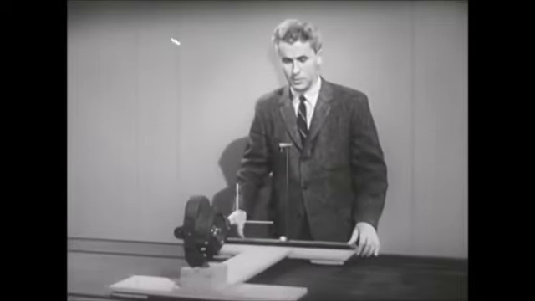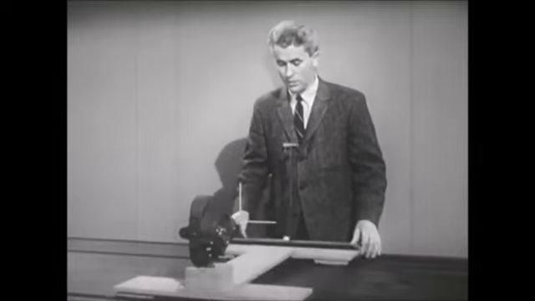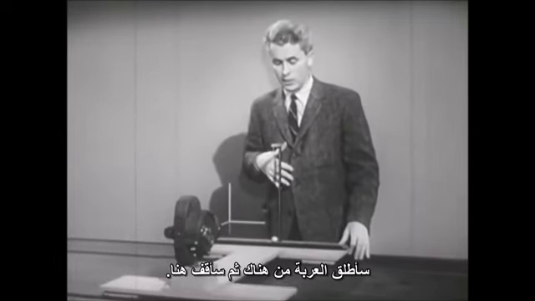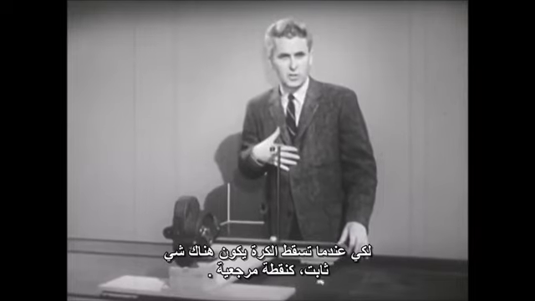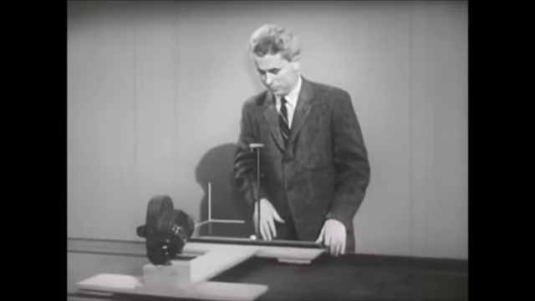Like this. I'm going to do the experiment again. And incidentally, I'll start it, and then I'm going to stand here so that when the ball falls, you will have something which is fixed as a reference point.